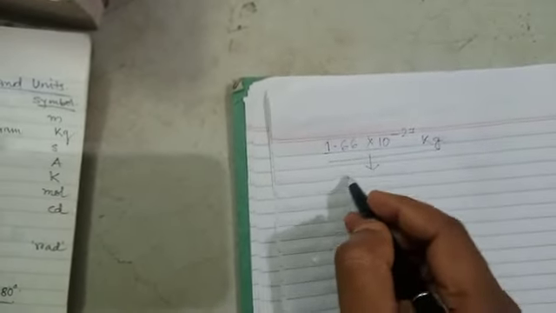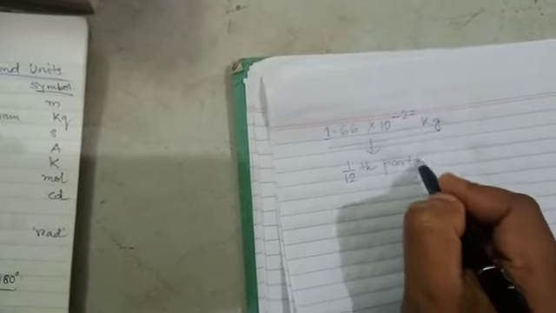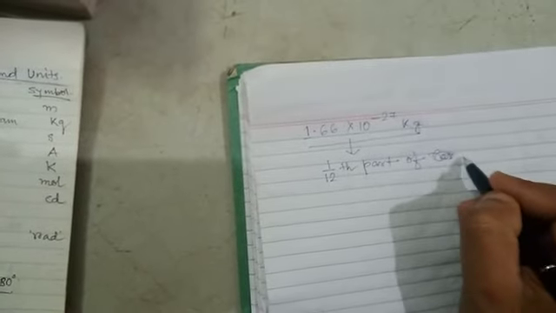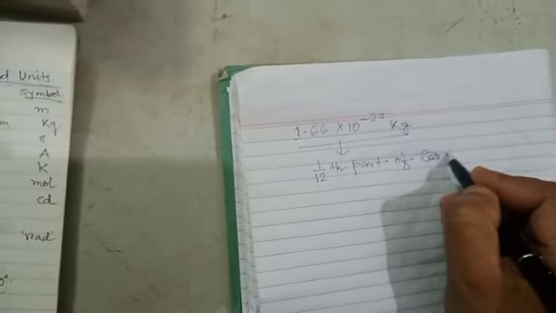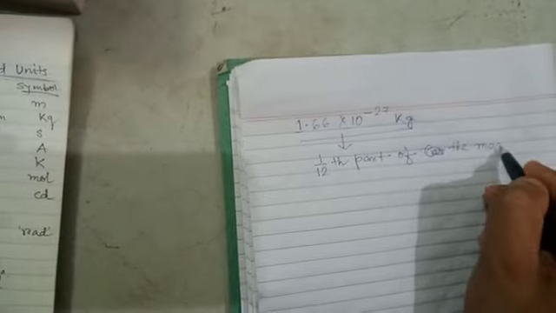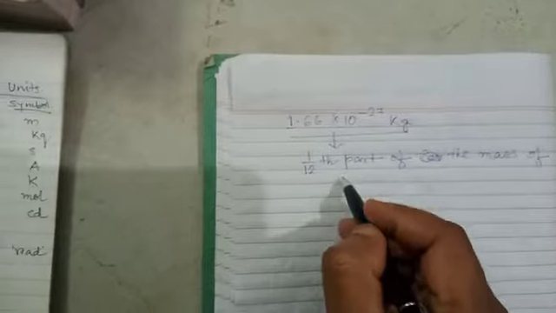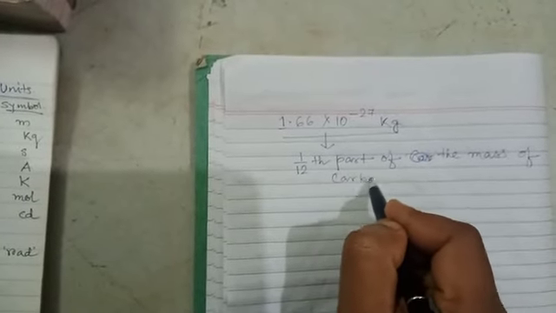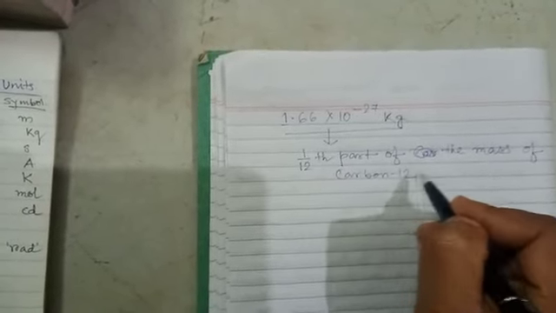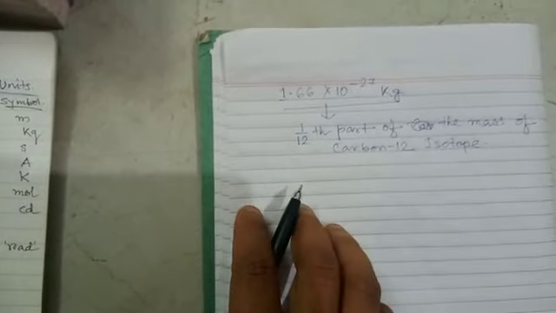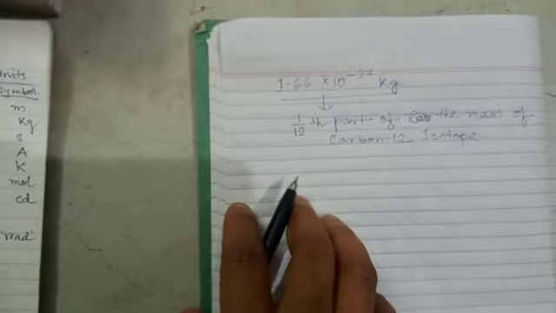This is the mass of the 1/12th part of the carbon 12 isotope. Understand? So for the carbon 12 isotope, the mass is this.